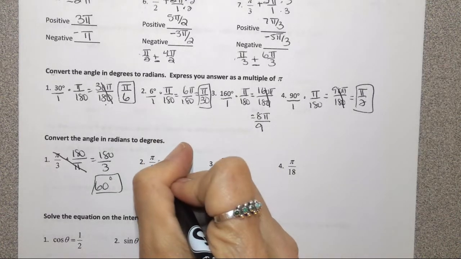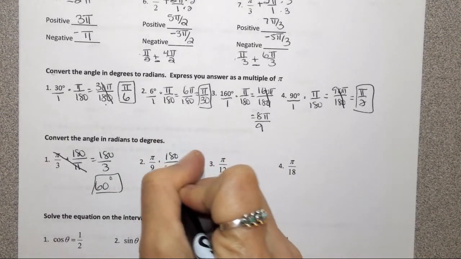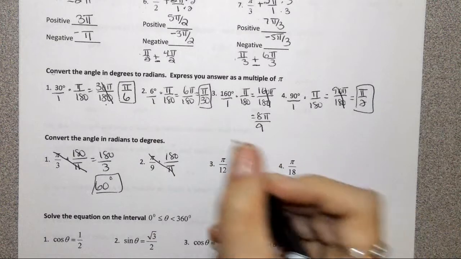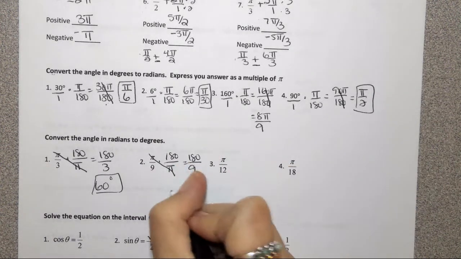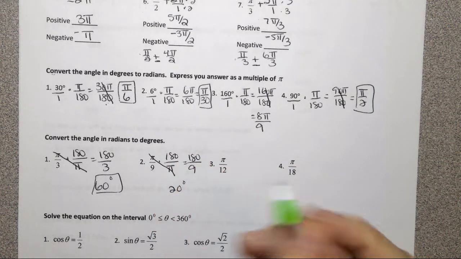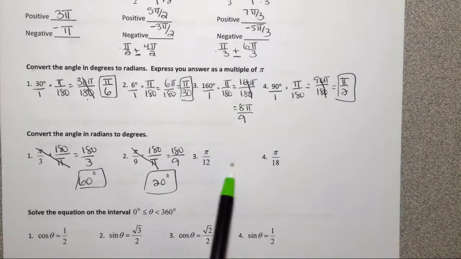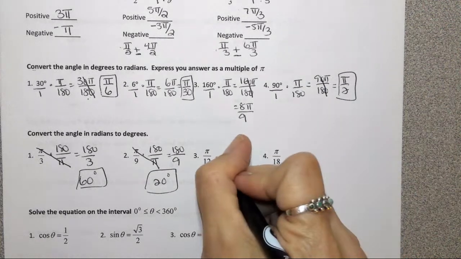Let's do it once more. So I'm going to do the same thing, 180 over pi. These will cancel out, so all I have is 180 over 9. 9 goes into 18 twice, and I bring down my 0. We get 20 degrees. All right, pause the video, and you go try the next two.